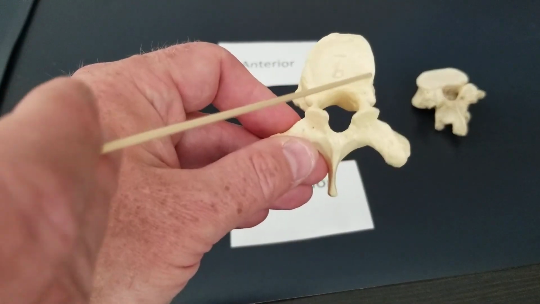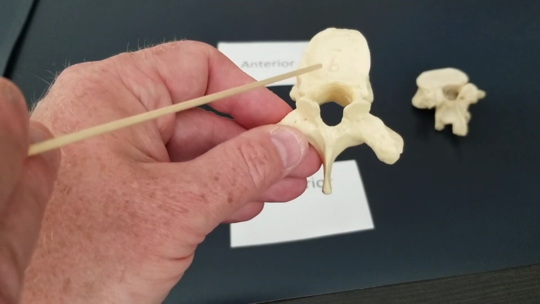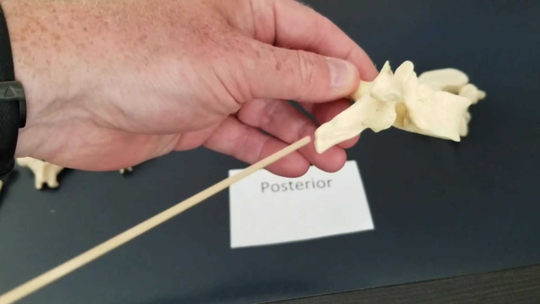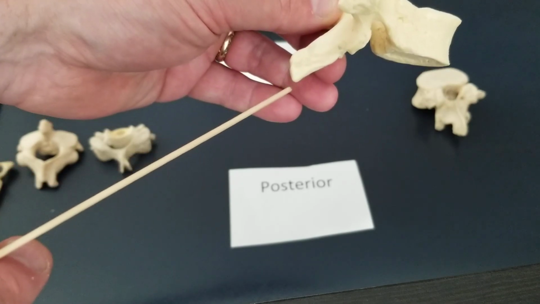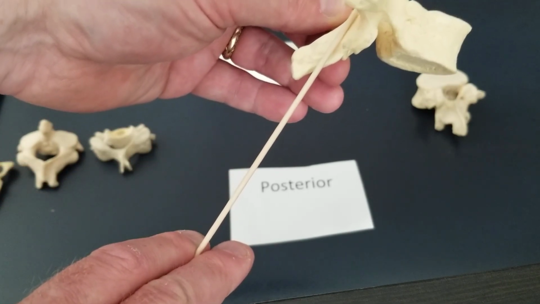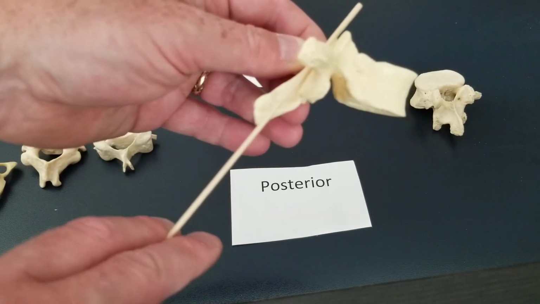Now this is actually T9, T meaning thoracic, okay? If you look at the side of a thoracic vertebrae, the spinous processes start jutting posteriorly more, okay? Sometimes they even go kind of like this on the side, and we'll discuss this in class.